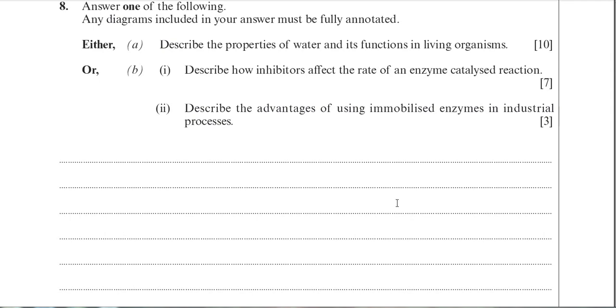So you should always start off by talking a little bit about the structure and properties of water. Make sure you know that it's a polar molecule, that there's a dipole there. There's uneven distribution of charges. Remember the hydrogen being slightly positive and the oxygen slightly negative. Mention the formation of hydrogen bonds.